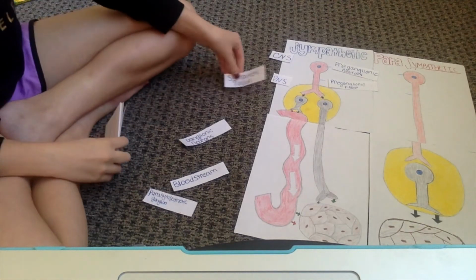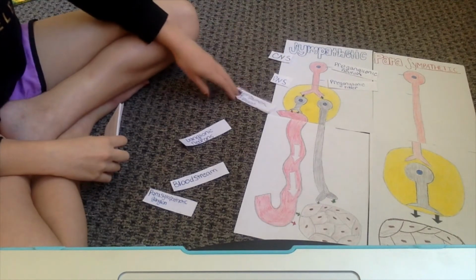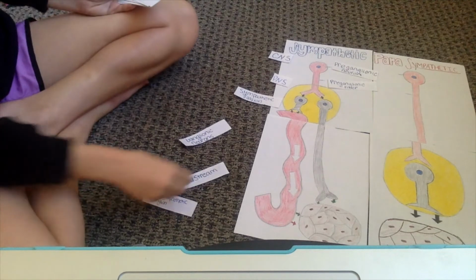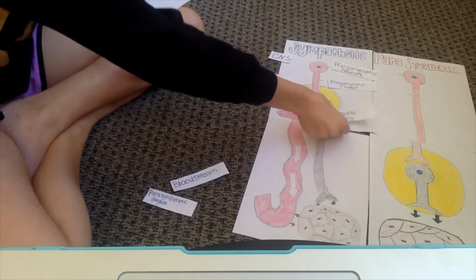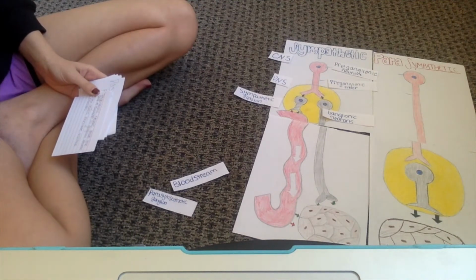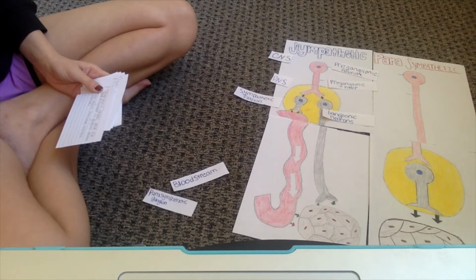And then for the sympathetic, the yellow part is going to be the sympathetic ganglion, and after that is the ganglionic neurons, which is that. Preganglionic neurons leave the CNS and synapse on the ganglionic neurons. These neurons initiate visceral effectors.